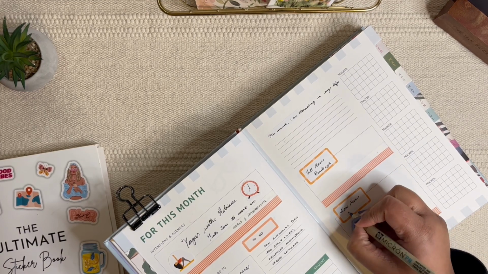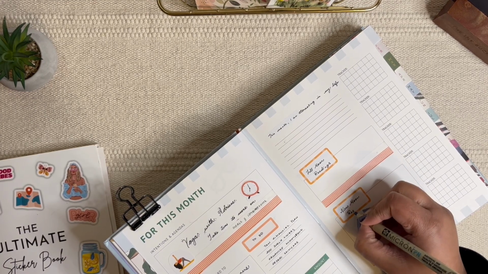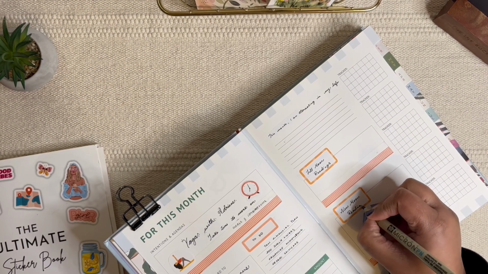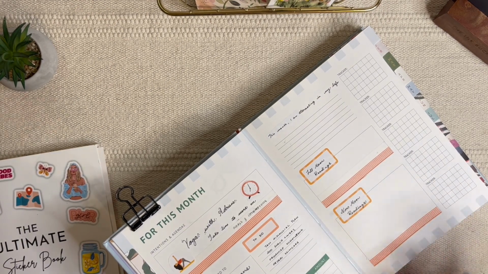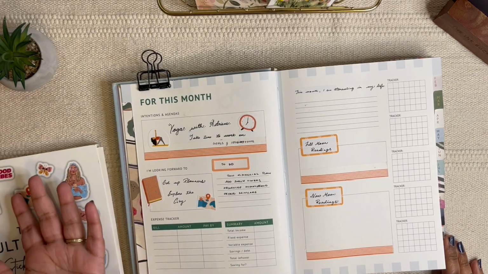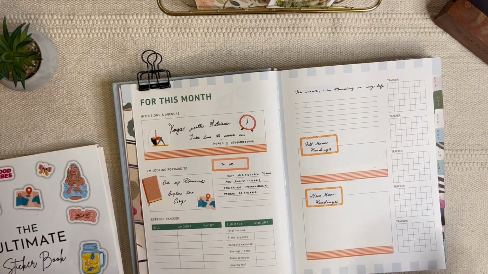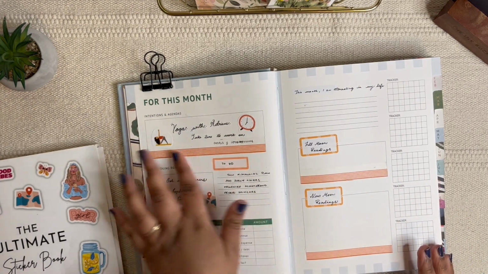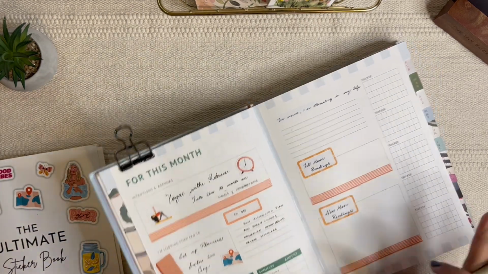I don't think it's necessary to add it here really, but because I have the space already, I've decided to add it. And in previous years' planners too, I've added it here and there, so I really love doing that. So we are good with these sections.